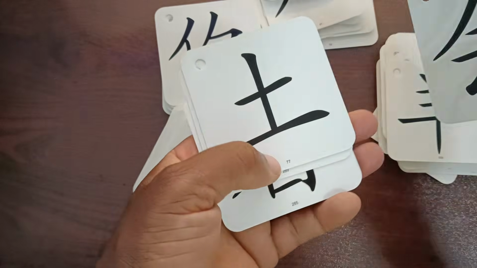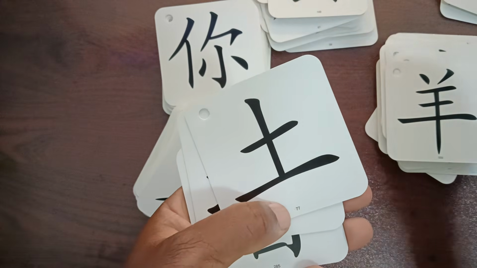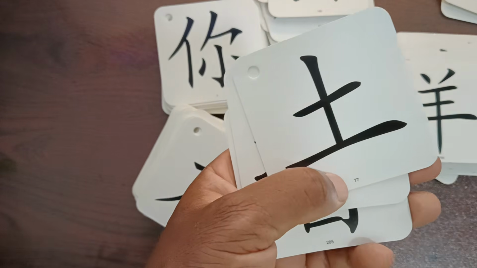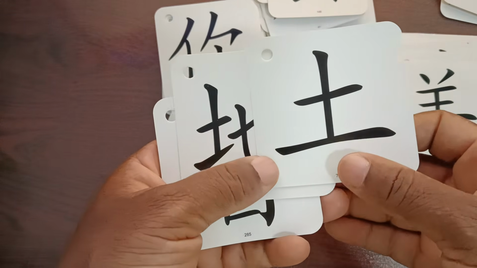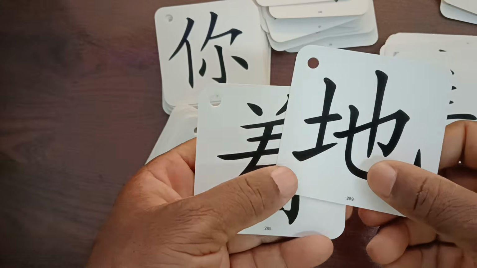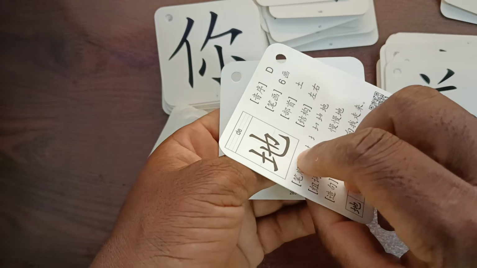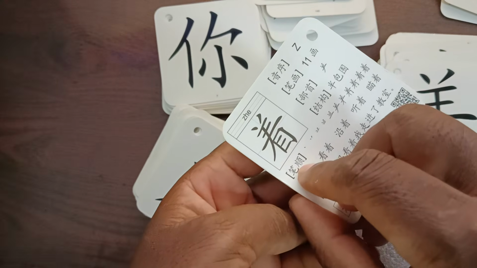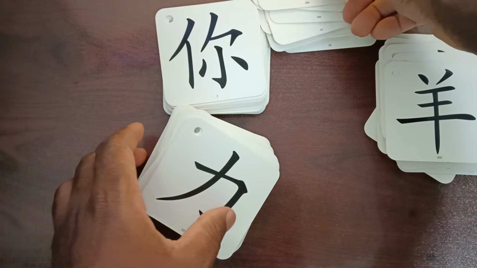Yon, Hui. Remember, there's a Hui. Some characters sound the same, but they mean different things. I'll show you once we come across these characters in the future. Shang, Tu. This is Ta, De, Kan, we got it wrong. This is ch.